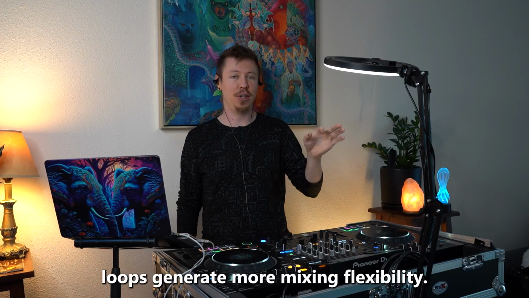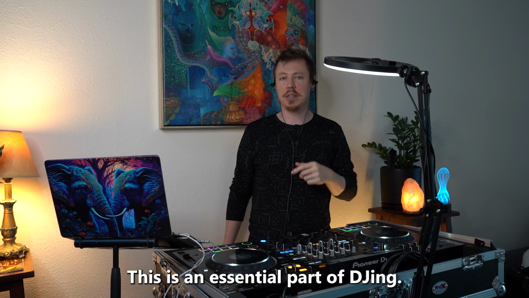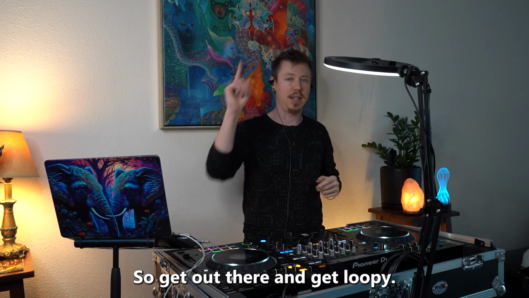In conclusion, loops generate more mixing flexibility. This is an essential part of DJing. It'll make things way easier for you, so get out there and get loopy.